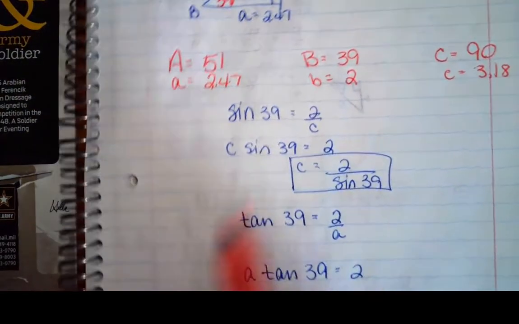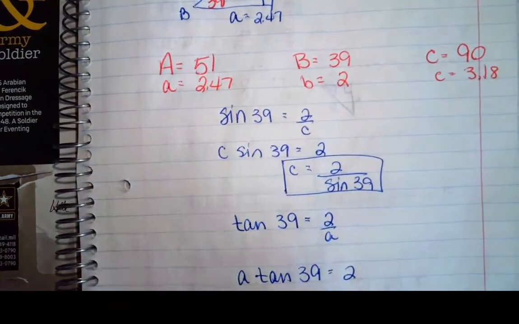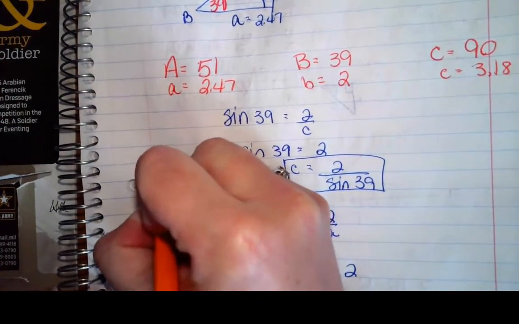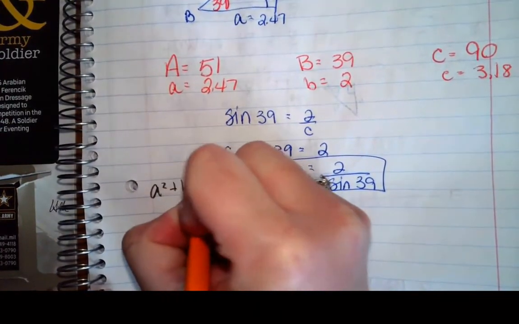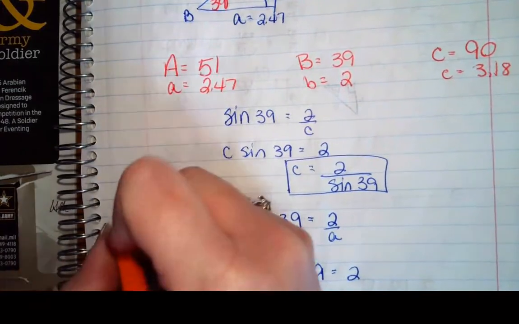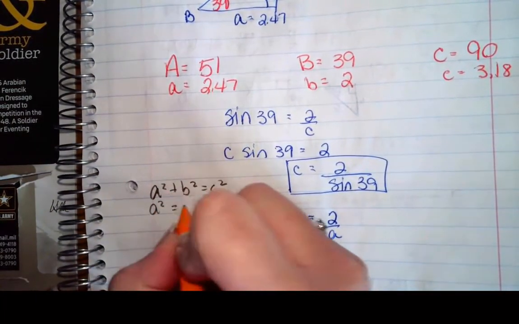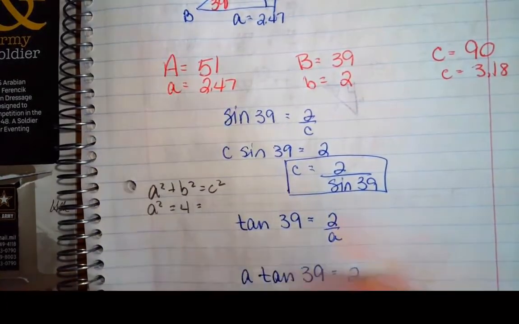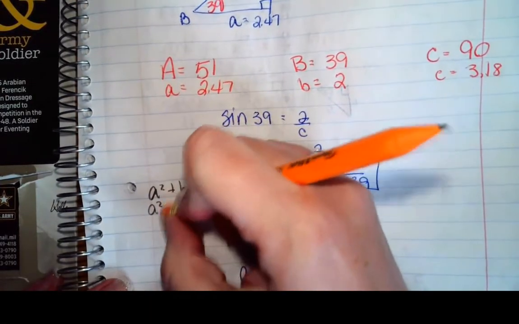Well, I could have also used Pythagorean Theorem. So I've got A squared plus B squared equals C squared. So I was looking for this. So A squared plus 4 is, why did I not write a plus?